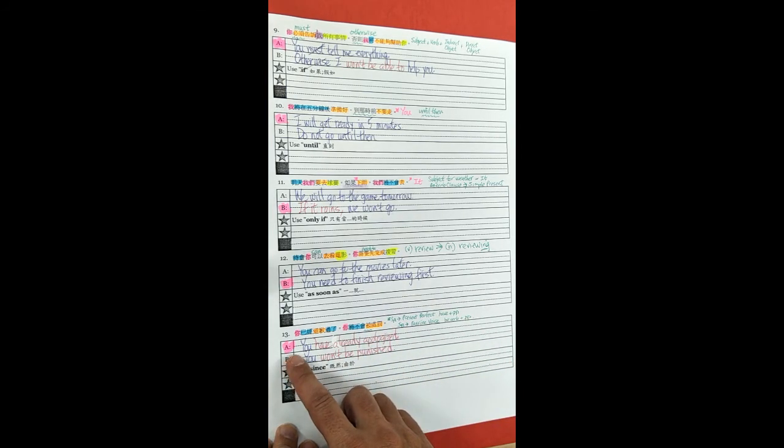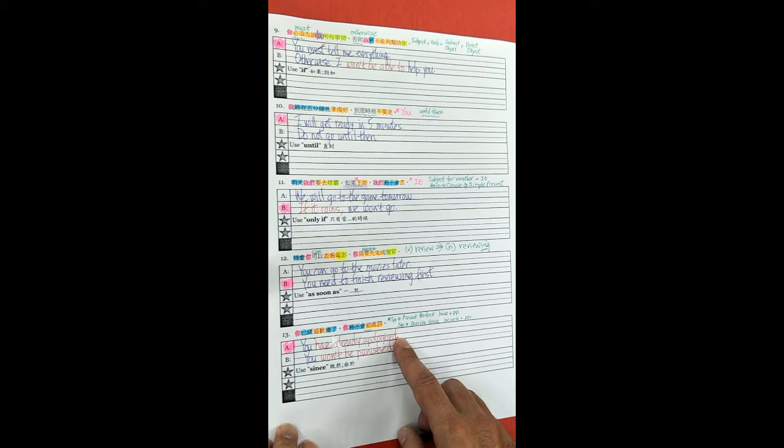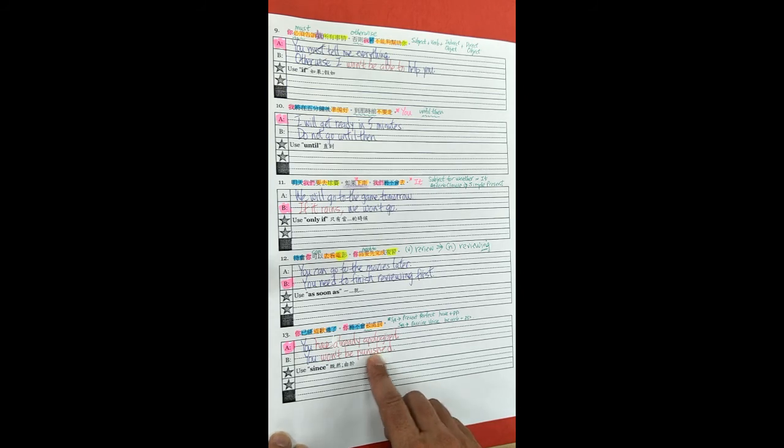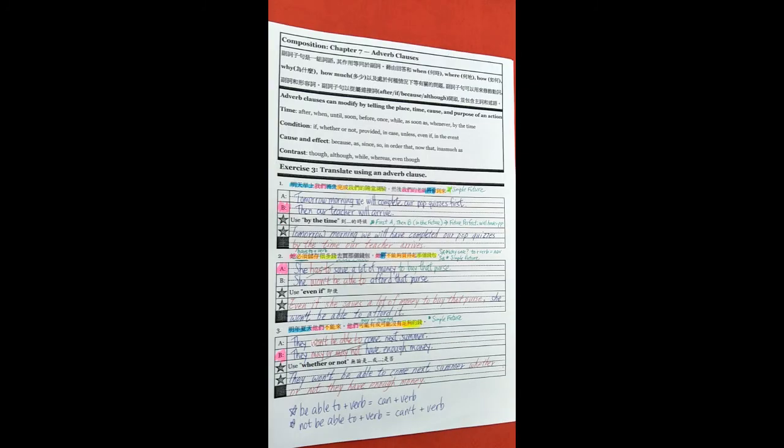Number 13. A is going to be changed into the adverb clause. You have already apologized. B, you won't be punished. Use since. Since you have already apologized, comma, you will not be punished. You could also say, since you have already apologized, comma, you won't be punished. That's okay too.